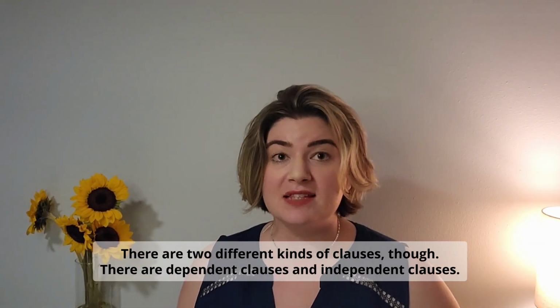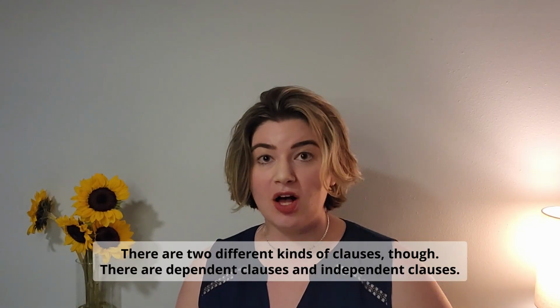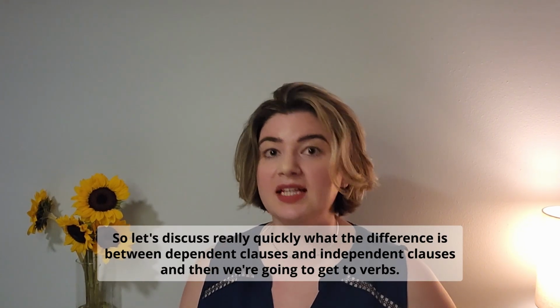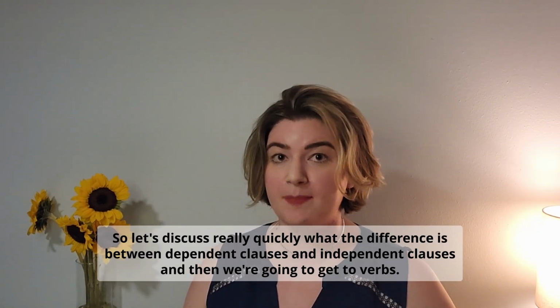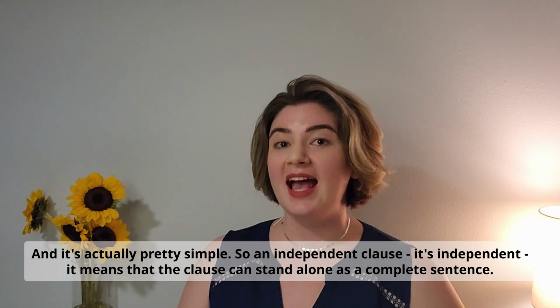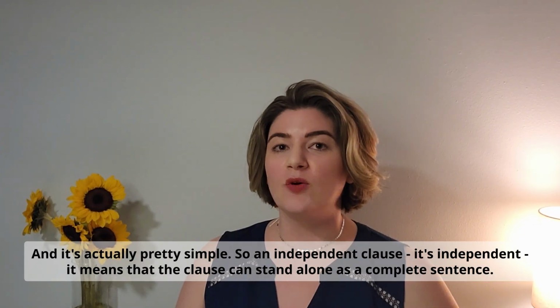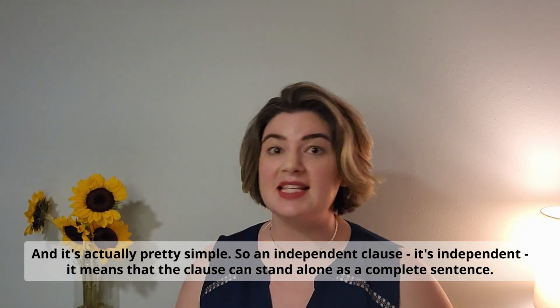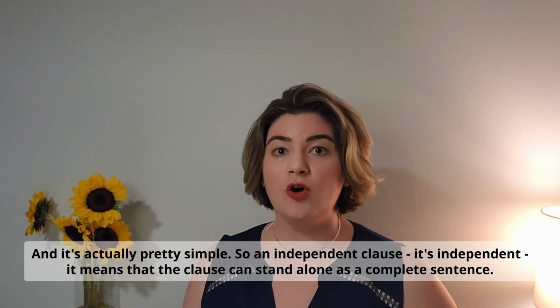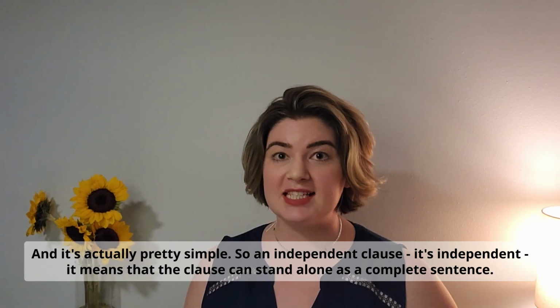There are 2 different kinds of clauses, though. There are dependent clauses and independent clauses. So let's discuss really quickly what the difference is between dependent clauses and independent clauses, and then we're going to get to verbs. And it's actually pretty simple. So an independent clause is independent. It means that the clause can stand alone as a complete sentence.